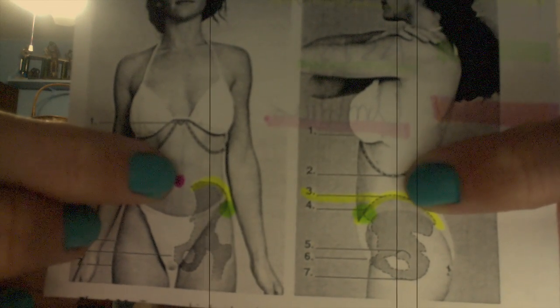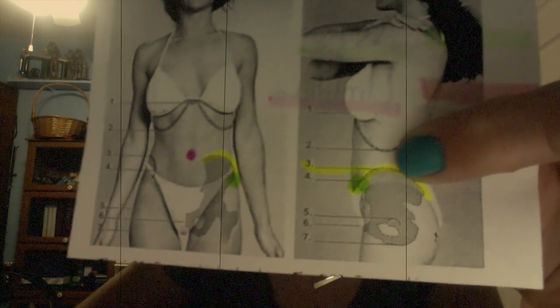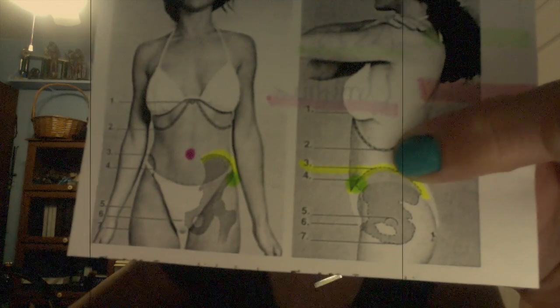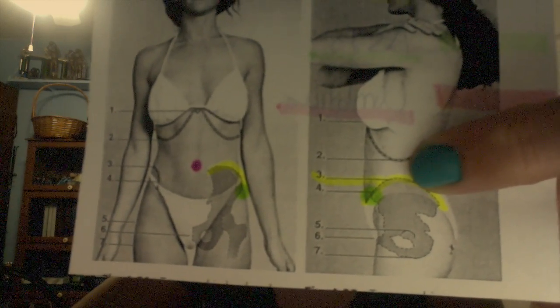Okay, right over here in the yellow, this is the iliac crest. Okay, and the iliac crest corresponds with L4 and L5 of your lower back, the lumbar spine.